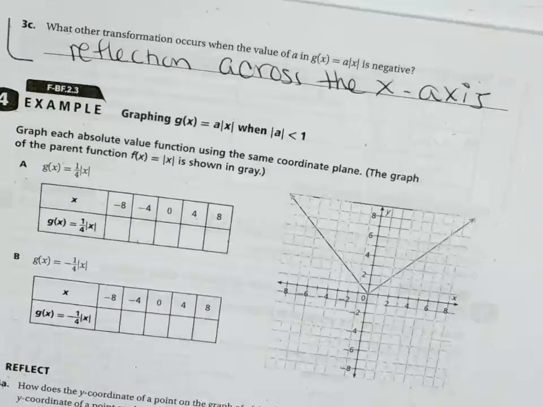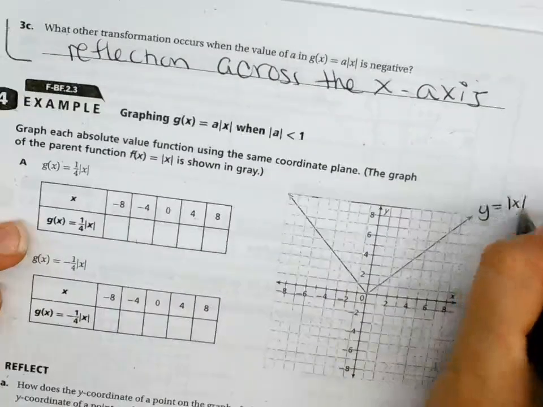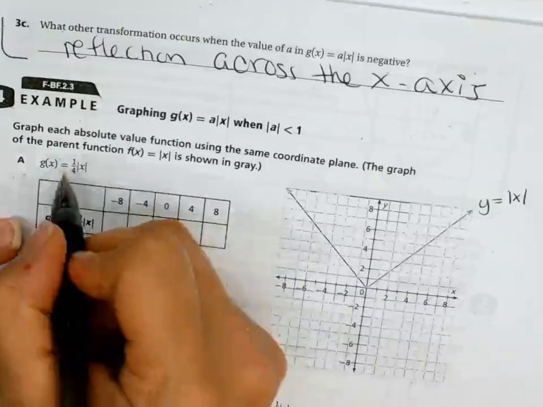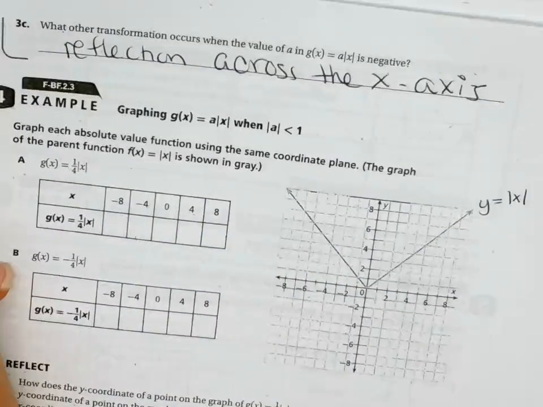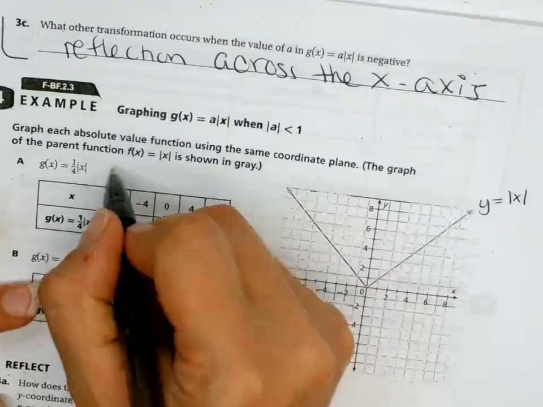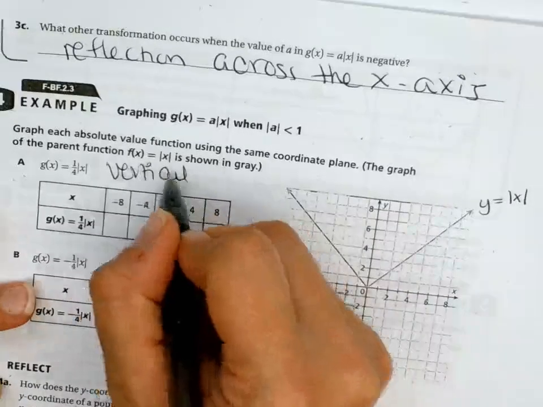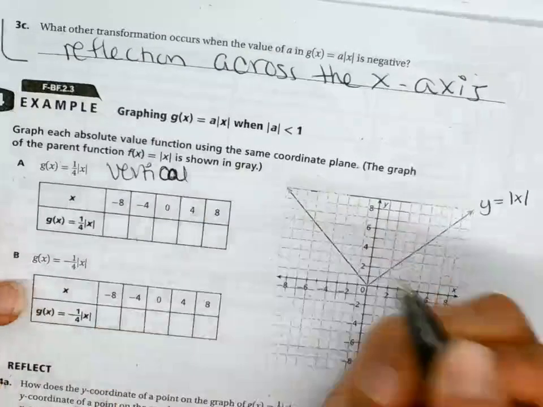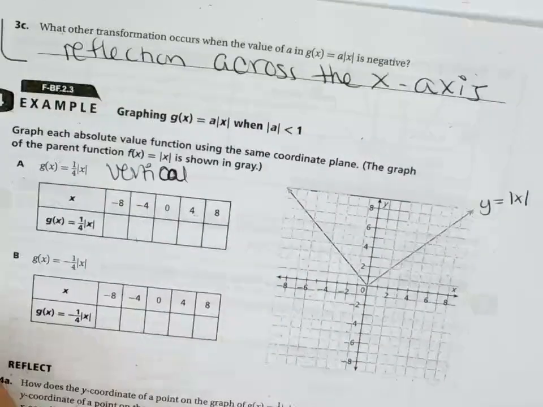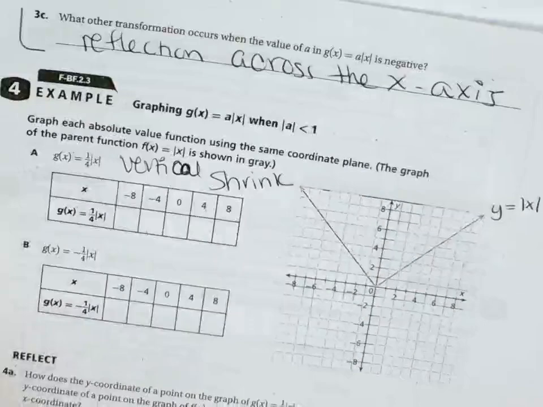Graph the absolute value function using the same coordinate plane. The graph of the parent function is shown in gray. All right, so this is y equals the absolute value of x. So this is 1/4. What do you think is going to happen with 1/4? If I'm multiplying everything by 1/4, is it going to stretch or shrink? So 2 is a stretch. What do you think 1/4 is? Shrink. 1/4 of something. It's a quarter of it.